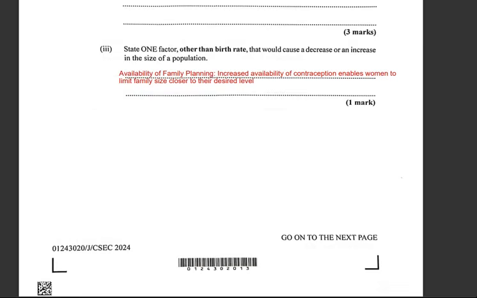This is how the factor would decrease or increase the size of the population. Here the main concern would be increase. So the availability of family planning would increase. The availability of contraception enables women to limit the family size closer to their desired level.